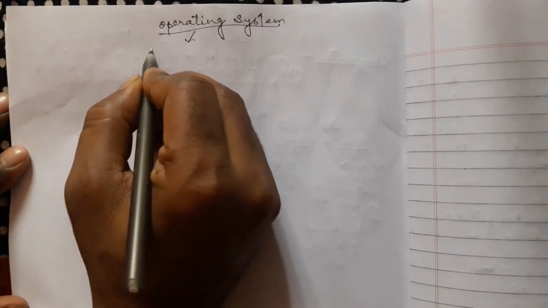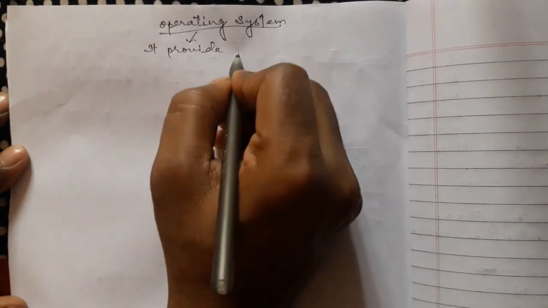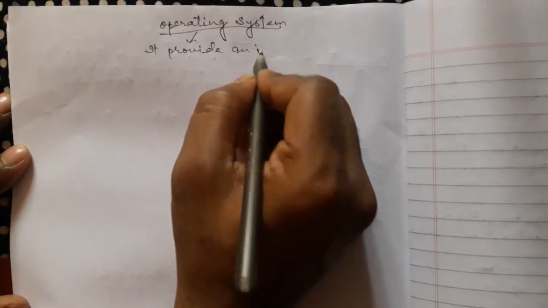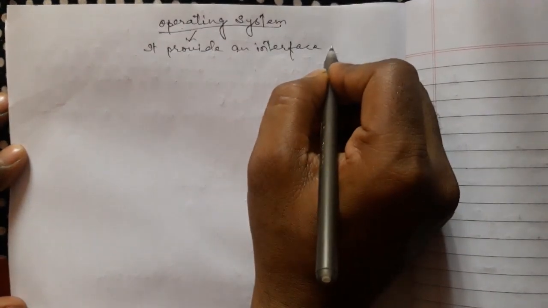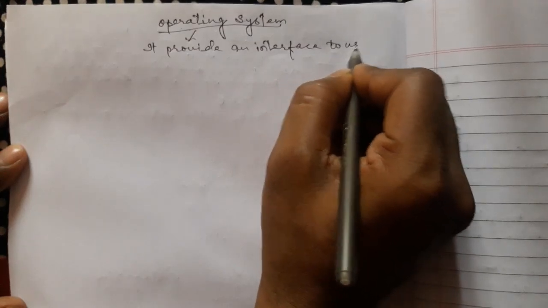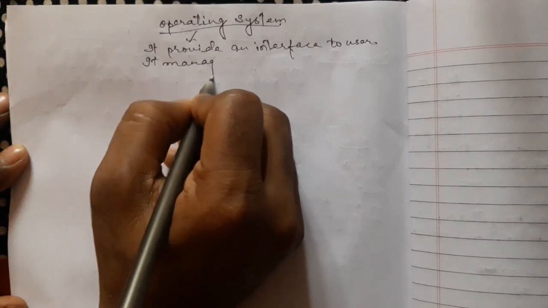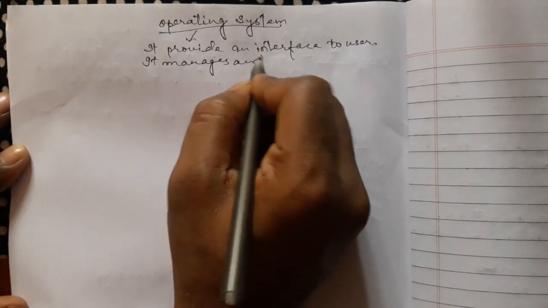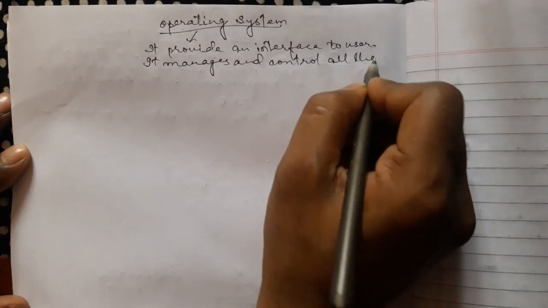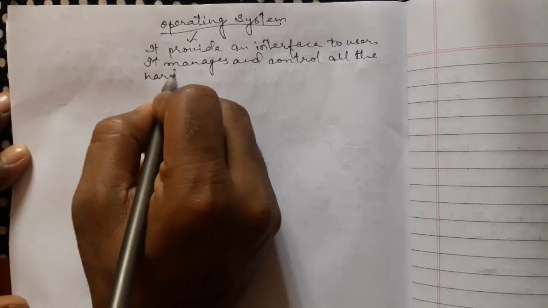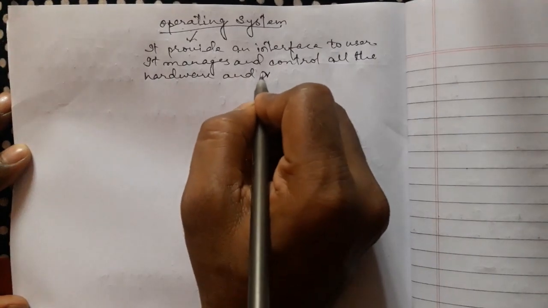So it provides an interface to the user, and it manages and controls all the hardware and application software.